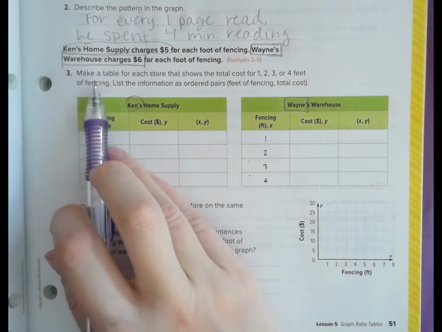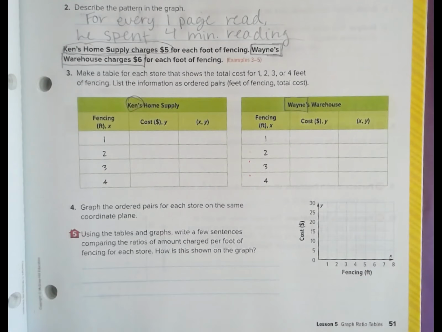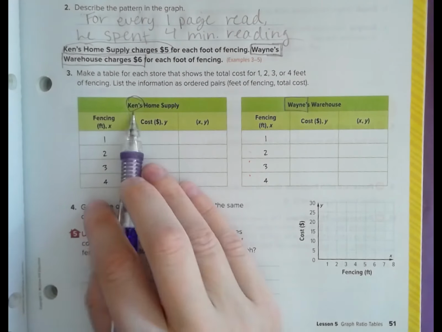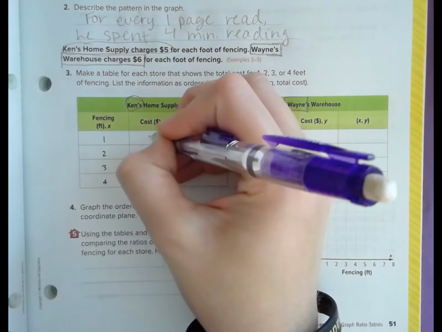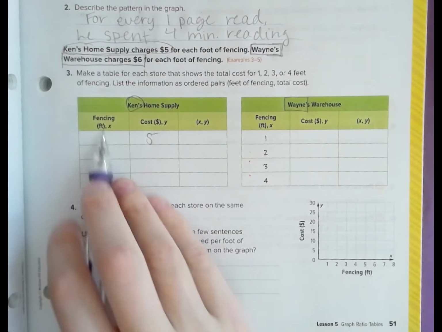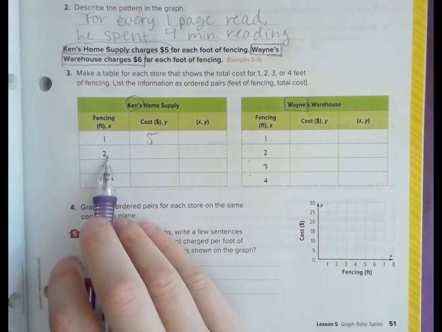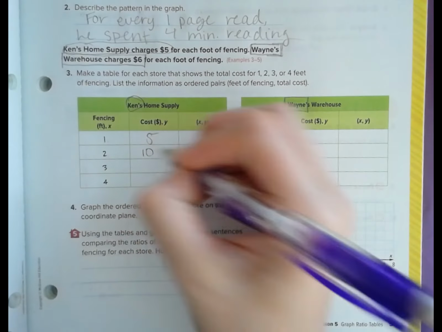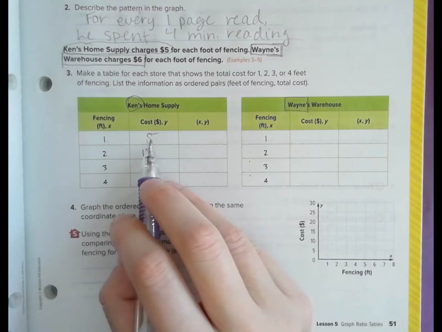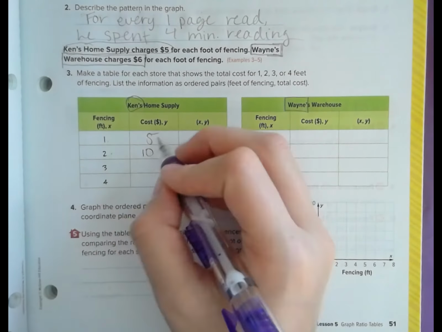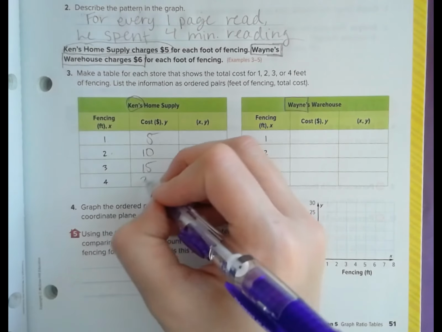Okay, and it says, make a table for each store that shows the total cost for 1, 2, 3, or 4 feet of fencing. List the information as ordered pairs, feet of fencing to total cost. Alright, so I'm talking about Ken. I know he did $5. So for 1 foot of fencing, it's going to cost me $5. If I want 2 feet, I'm going to have 10, because either 5 plus 5 or 5 times 2. Then 15, and then 20.